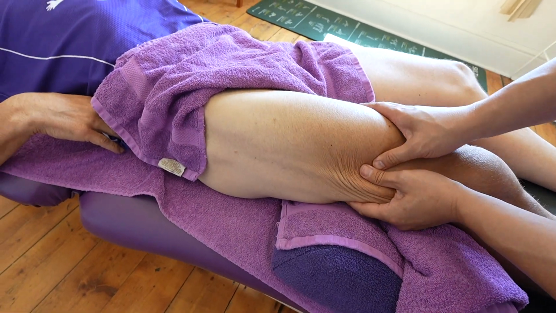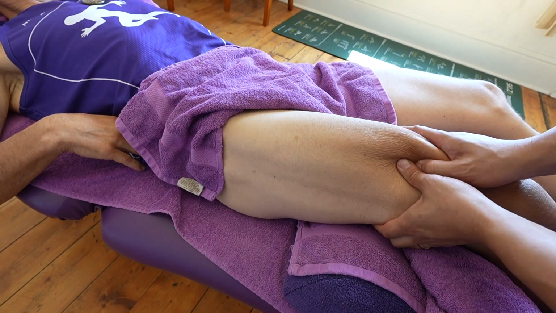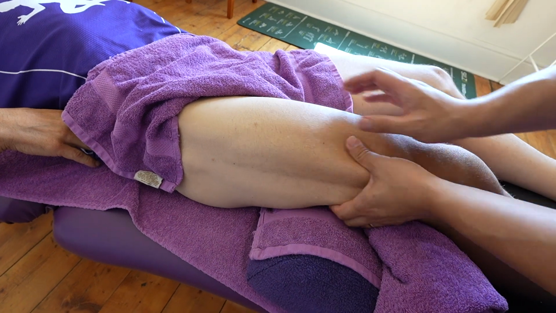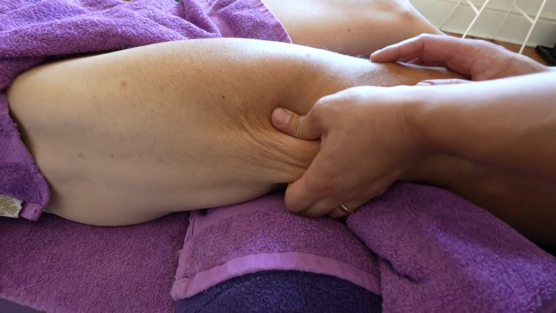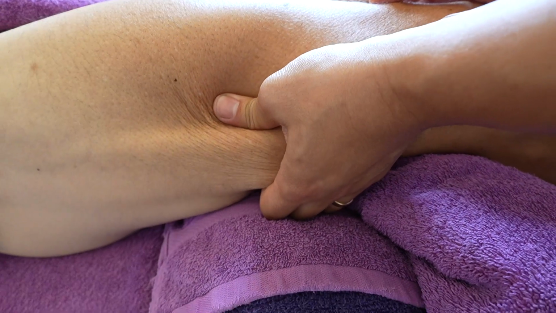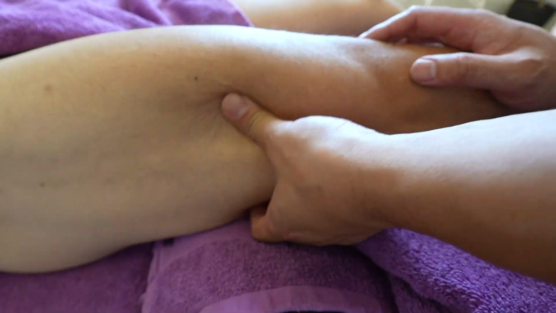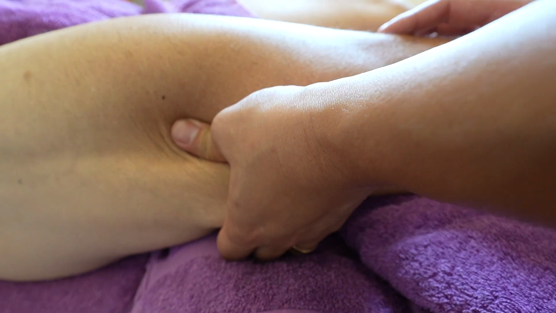Sometimes I find myself doing this in the sauna, grabbing my own lateral quad and just squeezing into it like that. Juicing the muscle. That's it. Needs juice.